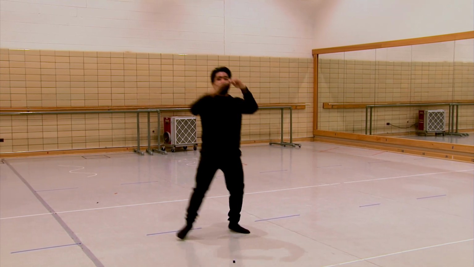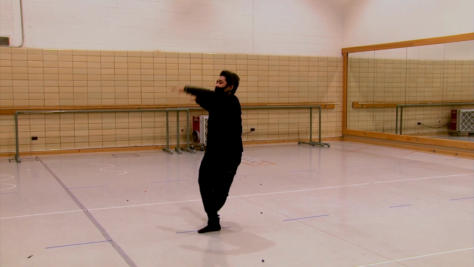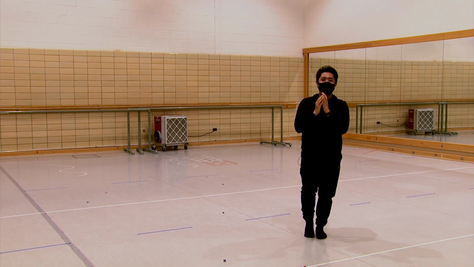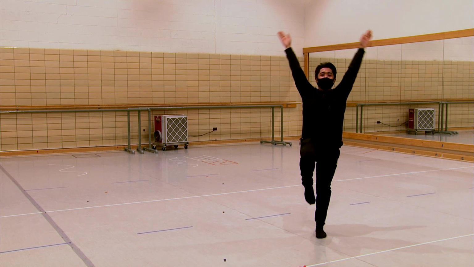5, 6, 7. Clap, clap. Same thing left. Open, close, step, clap, clap. From here, this right leg that's up does a scoop. So we're scooping 1, 2, 3, 4.